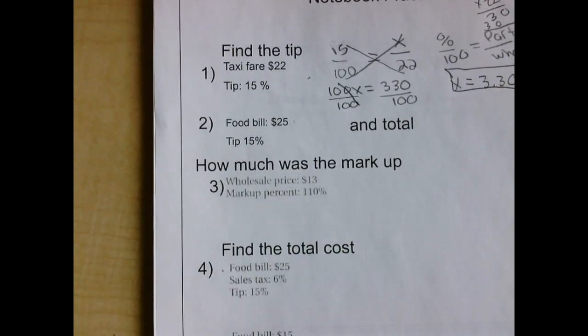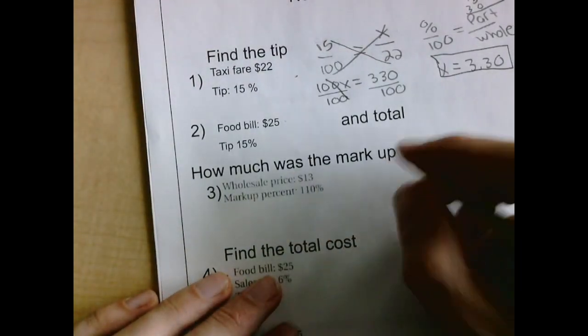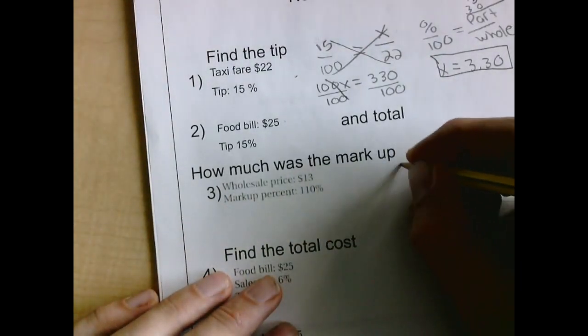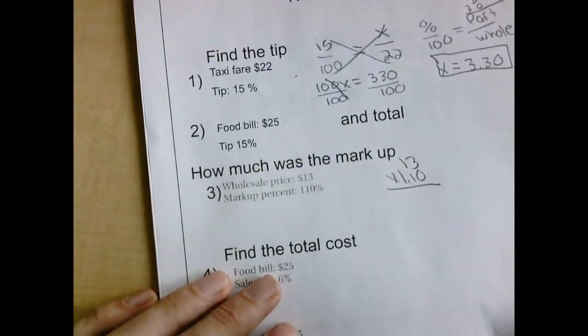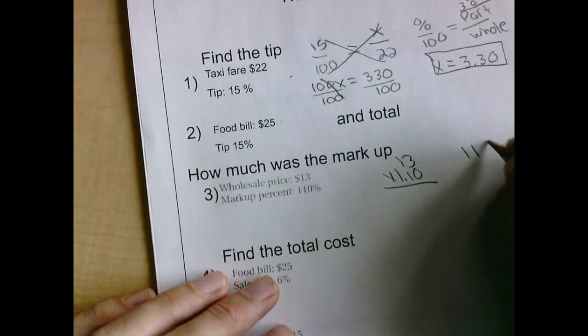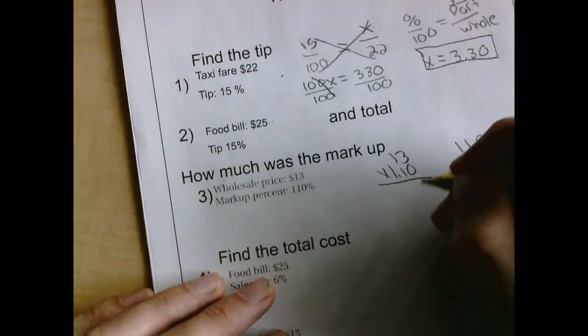Markup, and we have a wholesale price of 13. So the first thing we want to do is convert 110 into a decimal. So we have 13 times 1.10. We move the decimal over 2 places from the right. Next, I'll multiply.